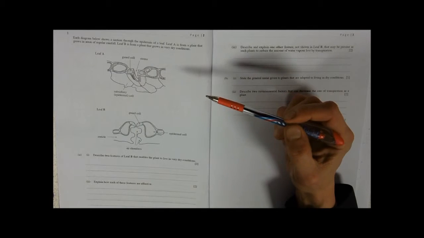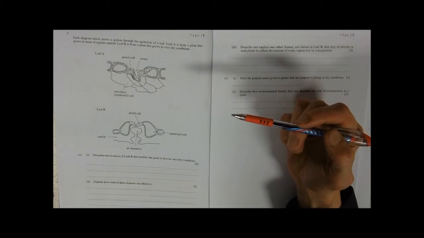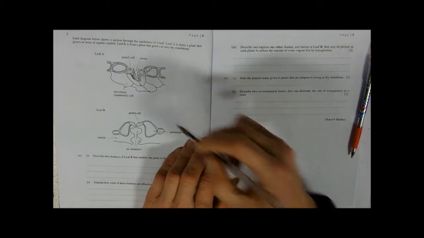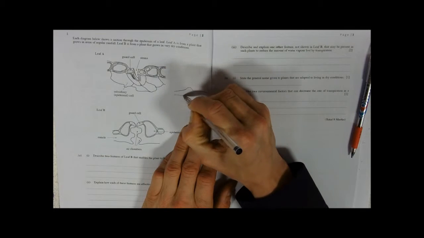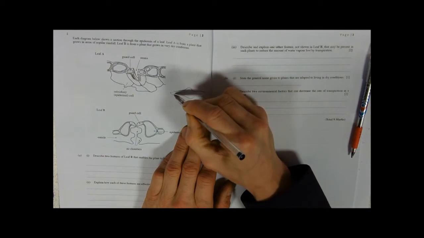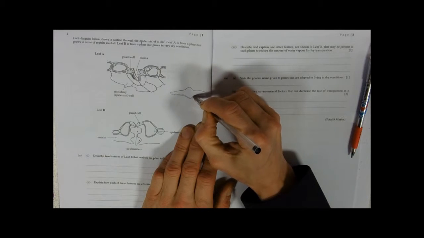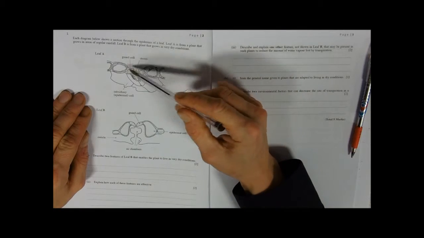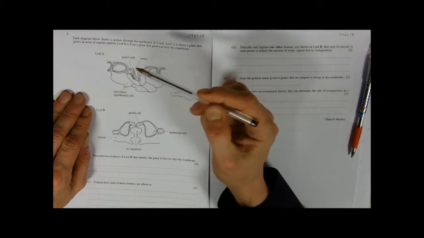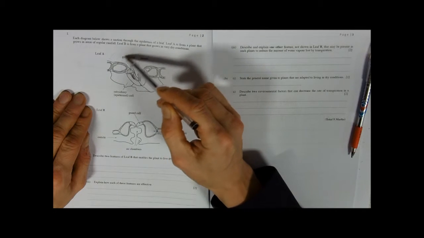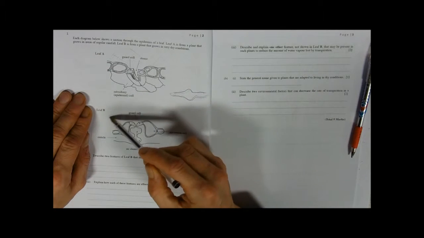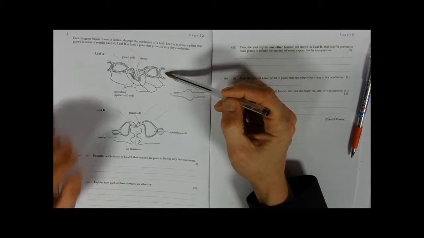Each diagram shows a section through the epidermis of a leaf. So you need to know where the epidermis is. You drew a leaf section that looked something like that, and the epidermis is on the outside. So we've got a lower epidermis and an upper epidermis, and it's just the epidermis that's shown, so presumably the rest of the leaf, spongy mesophyll cells or whatever, are up here at the top, but they're not shown. Only the epidermis is shown.